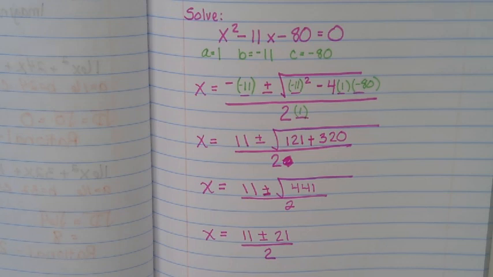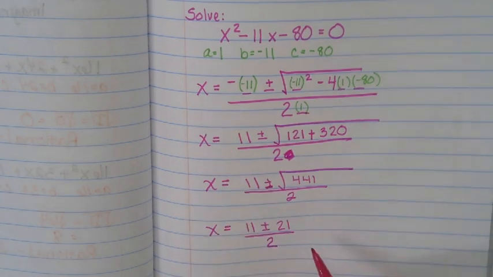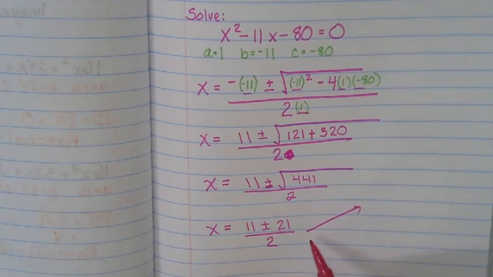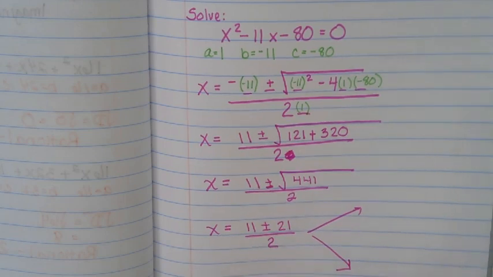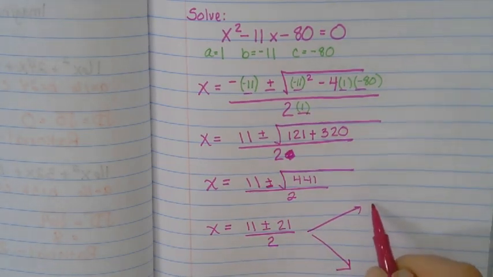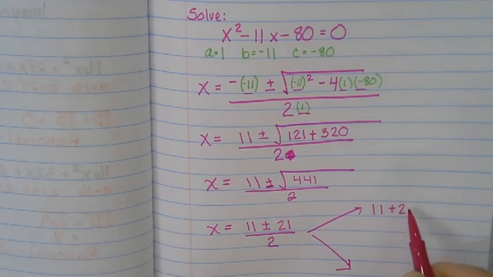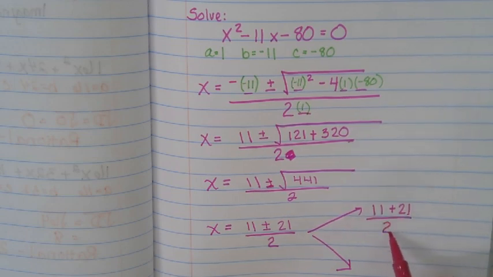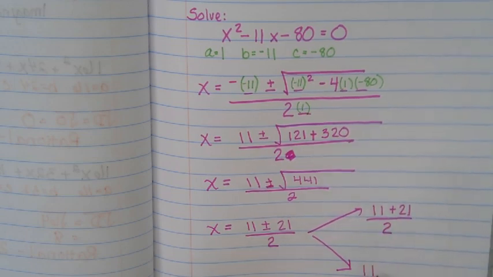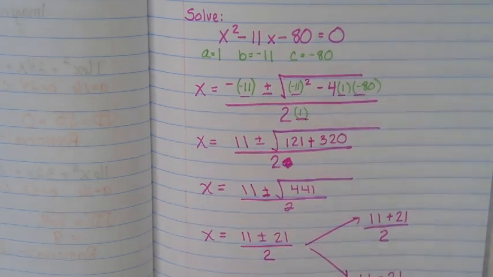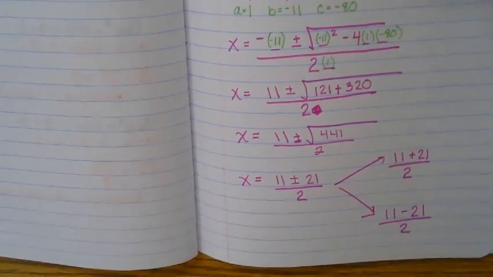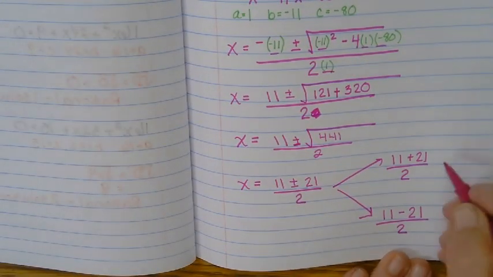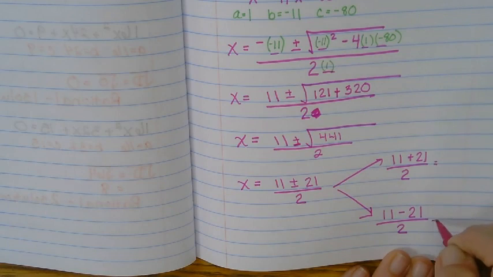Okay. Now we have to deal with this plus or minus. So we're going to do one equation with the plus. This is how we're going to get our two different solutions, and one with the negative, or the subtraction. You have to have two. It has to have two solutions. Now sometimes, every once in a while, they'll come out to be the same number, but not always.